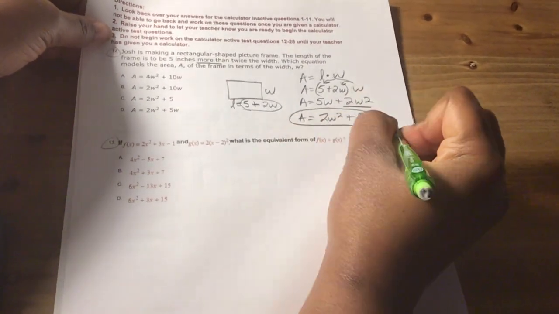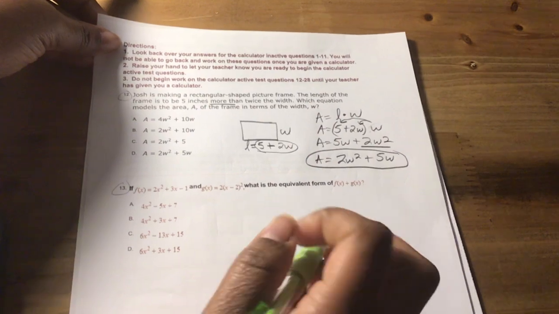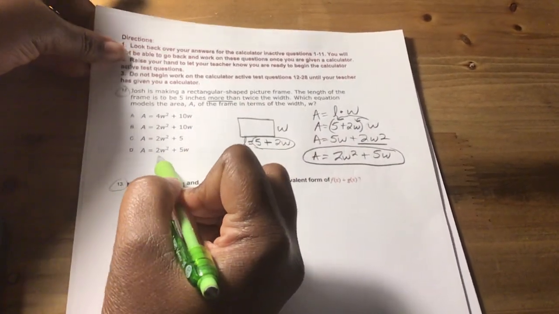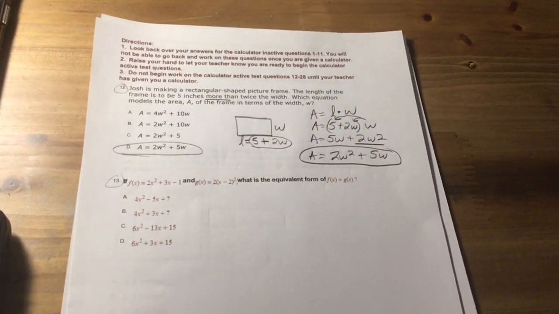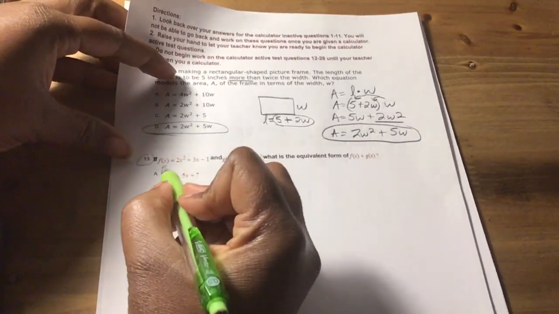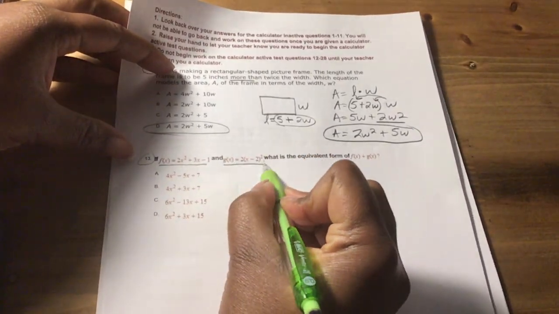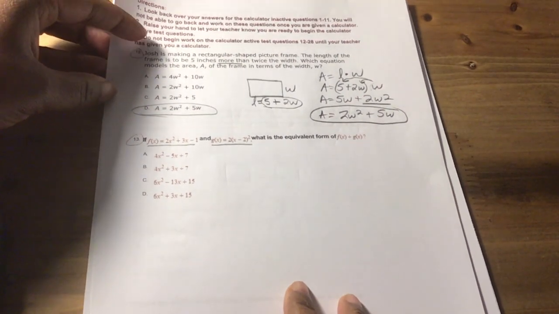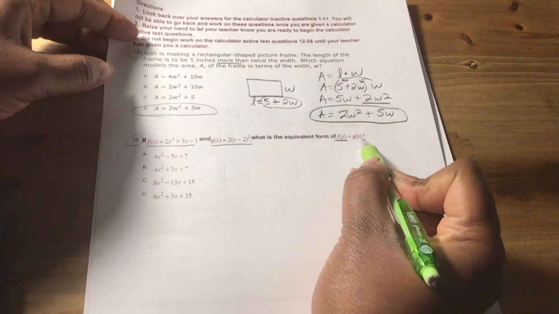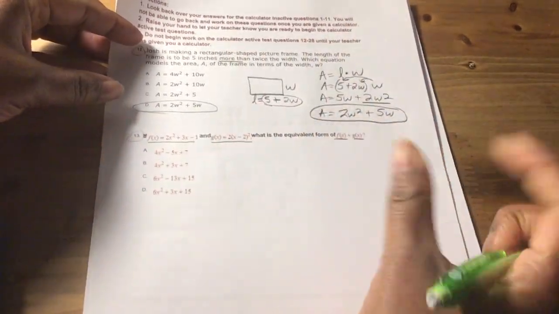So this is the expression that I would be looking for, so that is going to be this last one. All right, let's look for this. They give you 2 functions. This is one, and this is the other one. And it says what is the equivalent form of, so they're adding these 2 together. So let's add them together.